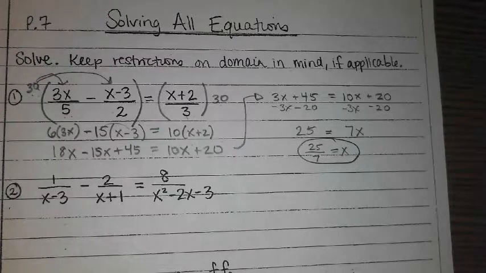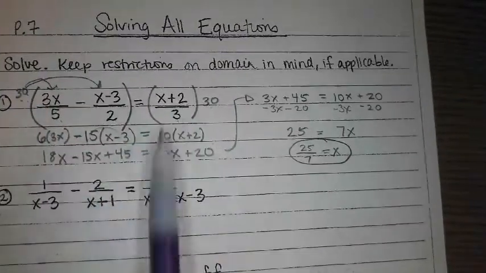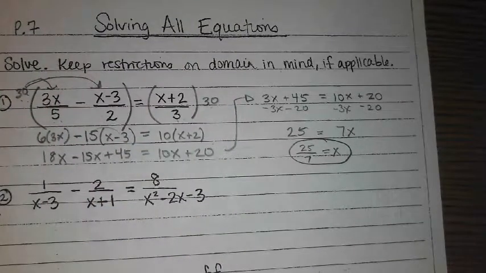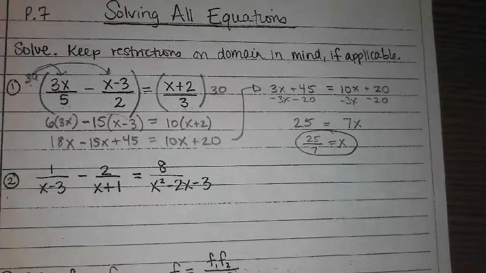With rational equations in general, you should look for an extraneous answer. It's one of the scenarios where you can have an extraneous solution. This one, because there are no variables in the denominator, you're not going to have that. But we'll look for that definitely in the second one because we do have variables in the denominator. Any questions on that?